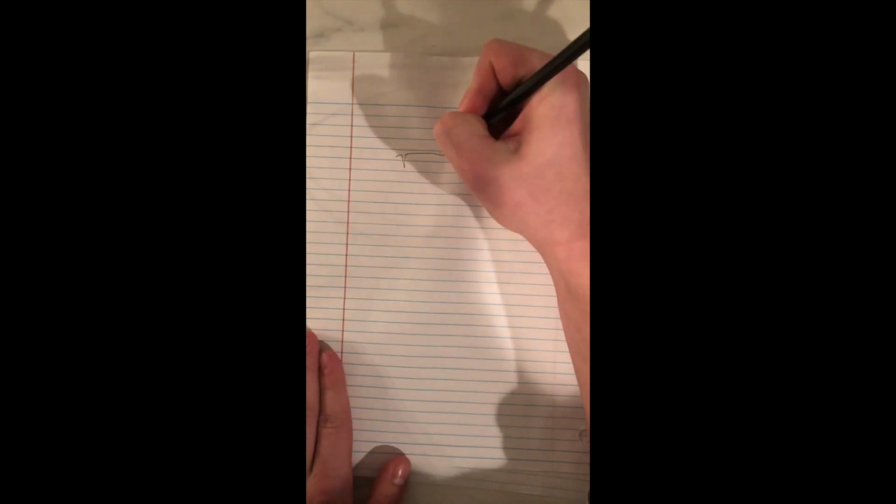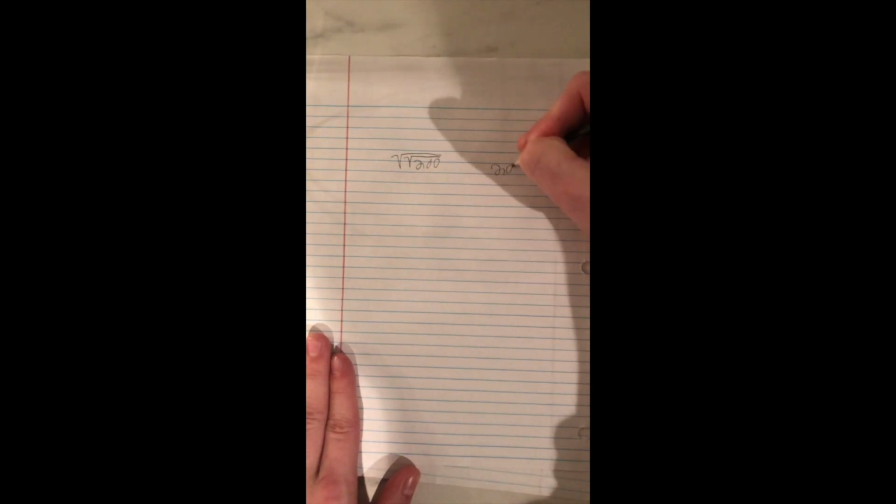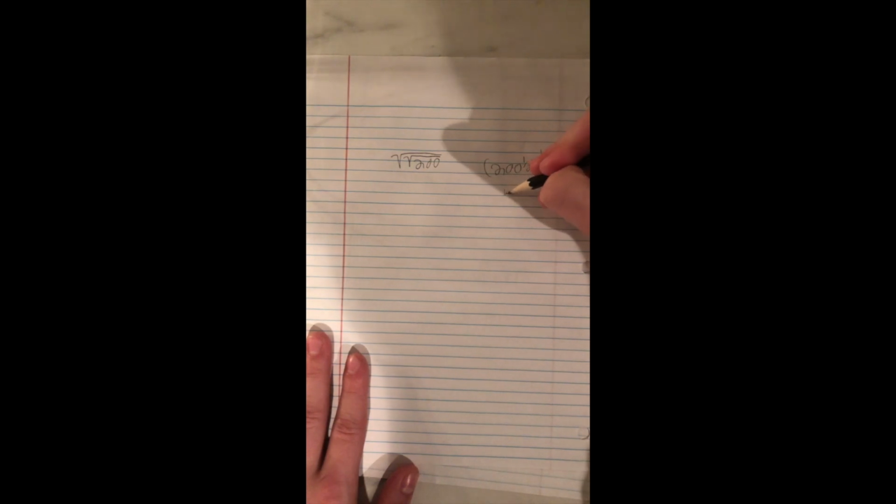The last part of this lesson is finding the roots of roots. So say you're given the problem, the square root of the square root of 200. The way that you could solve that is rewriting it as 200 to the half power, in parentheses, to the half power, which gives you 200 to the 1/4 power, which again can be rewritten as the fourth root of 200.